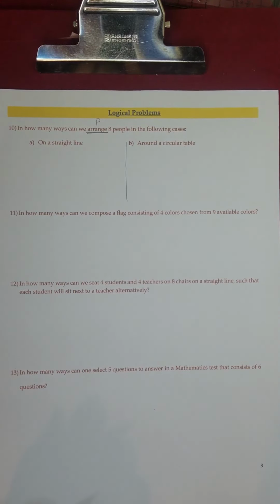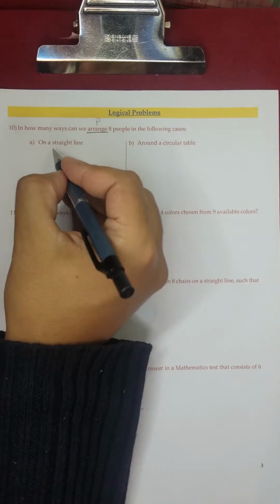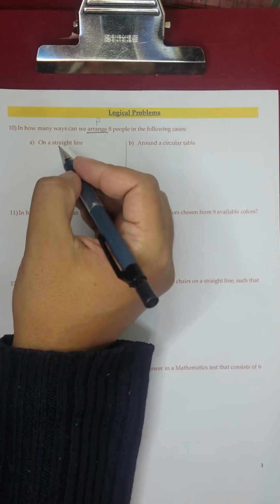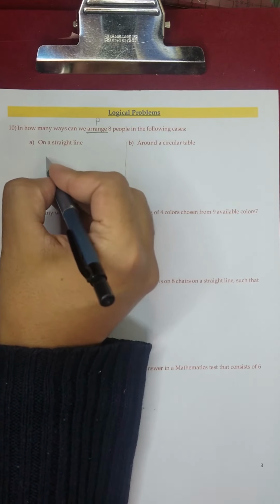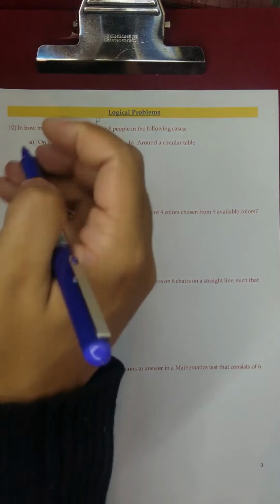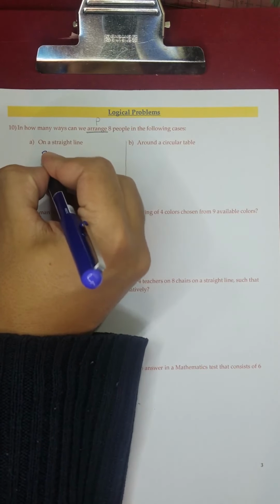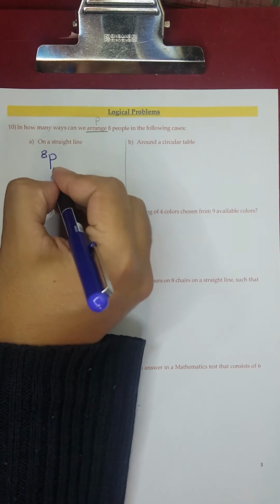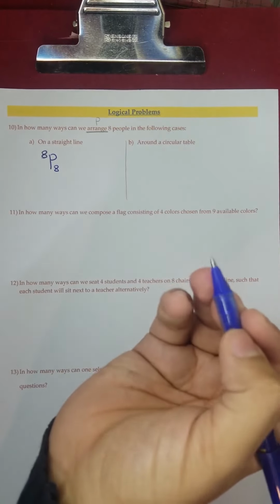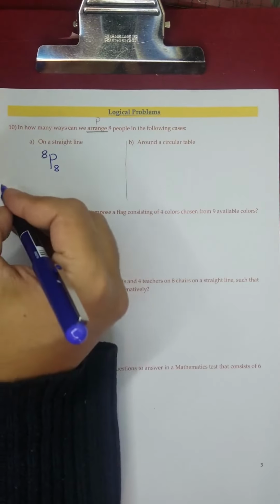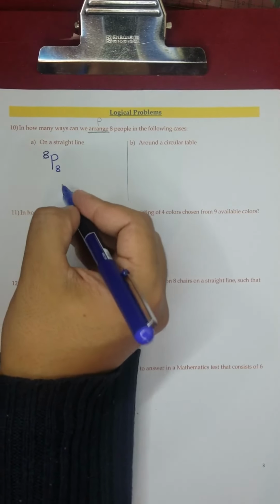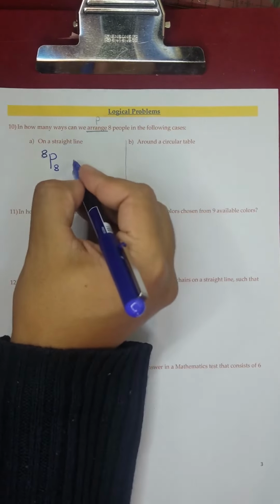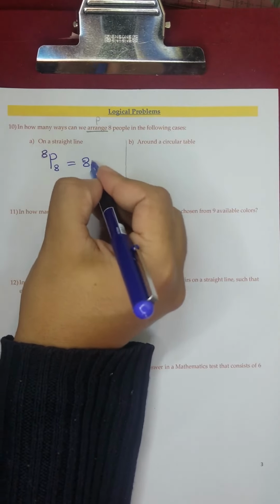We want to arrange 8 people on a straight line. So we have 8 places for them. So if you have 8 places for those 8 people, the answer is going to be 8 people, and you want to arrange them in 8 places. So it's 8 permutation 8. You're going to do a counting principle. Draw 8 places. You have 8 choices, 7 choices, 6, 5, 4, 3, 2, 1. So the answer can also be written as 8 factorial.